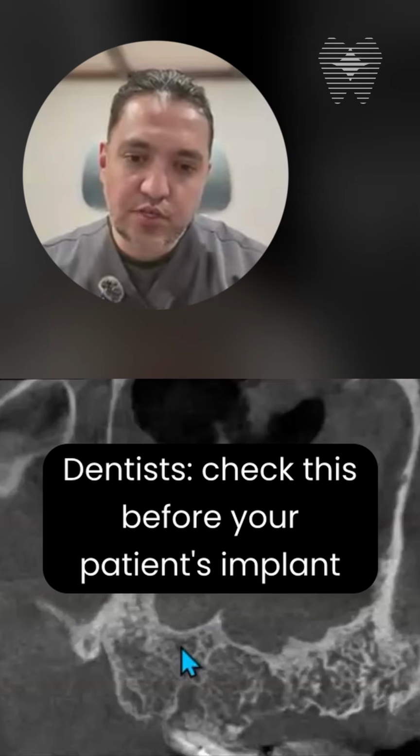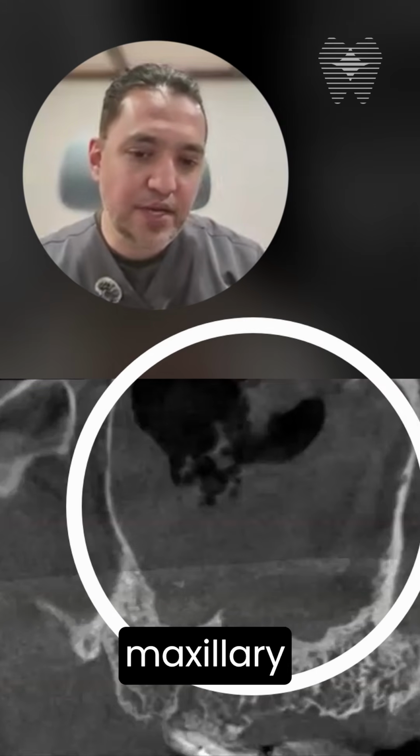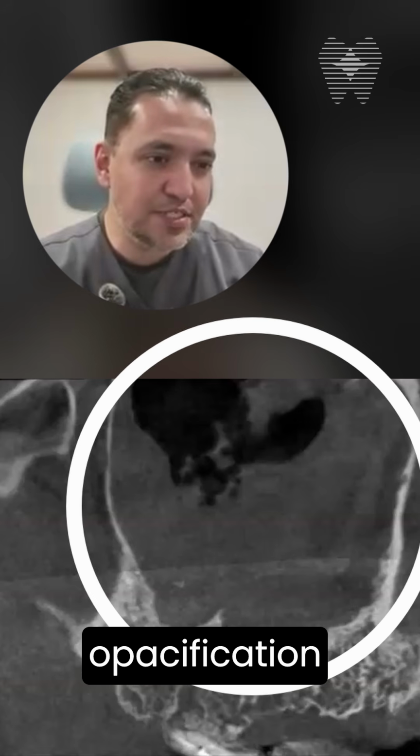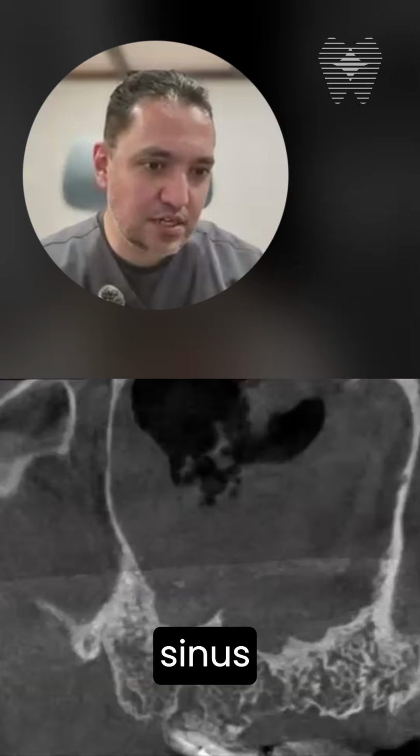This case was referred to us to evaluate the posterior maxillary implant site before a sinus lifting procedure. In the sagittal view, you can obviously see almost complete opacification of the left maxillary sinus. You can also see some sparse calcifications at the level of the floor of the sinus.